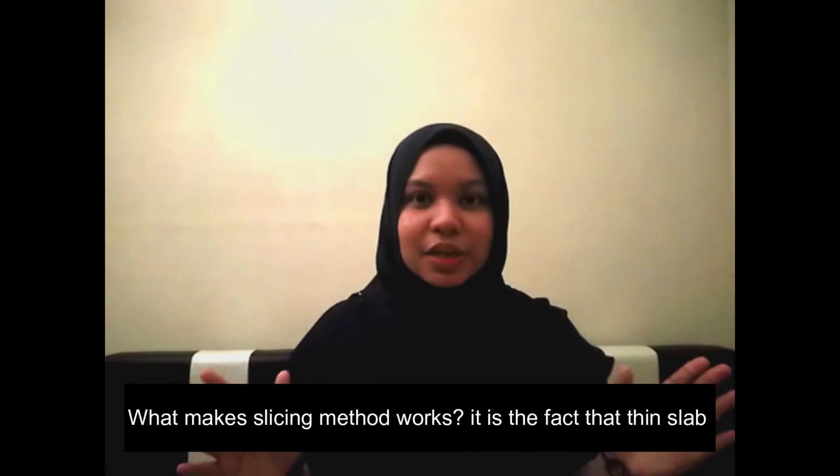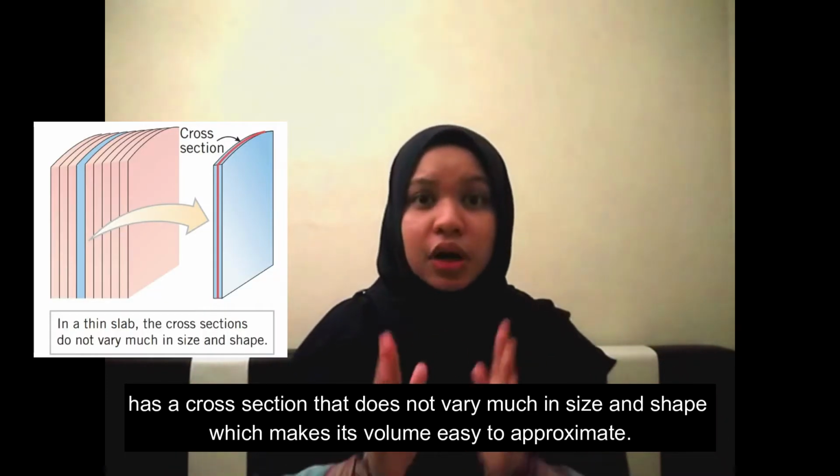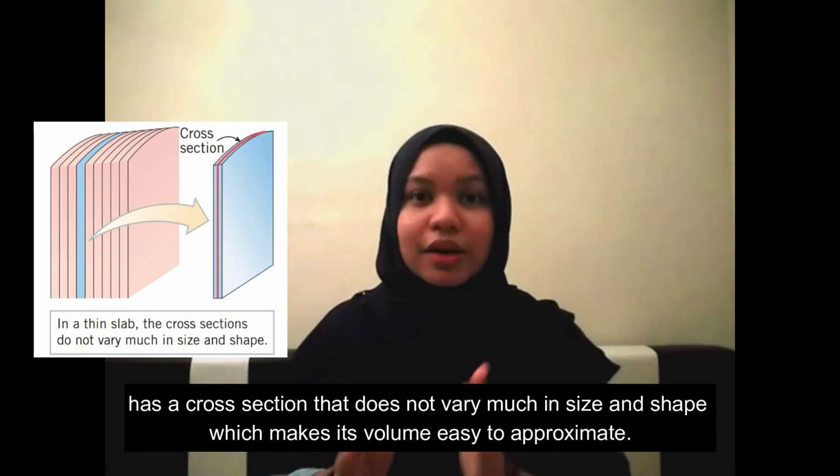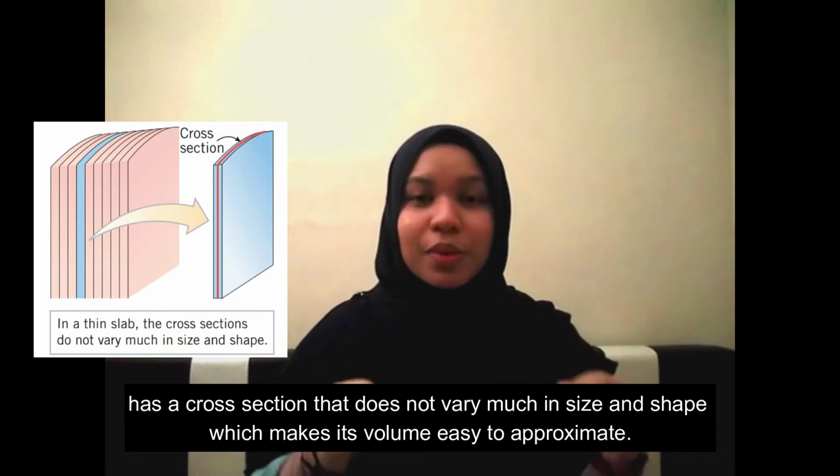What makes the slicing method work? It is the fact that a thin slab has a cross section that does not vary much in size and shape, which makes its volume easy to approximate. Right after this, my friend will be sharing about the disc method in slicing.